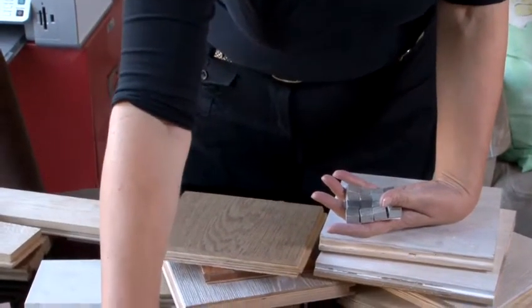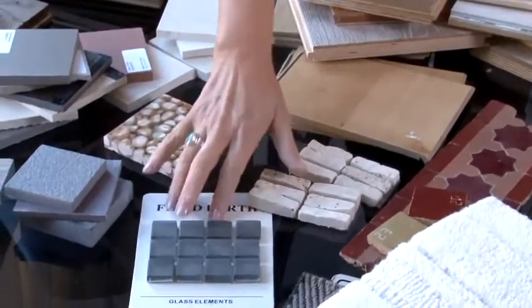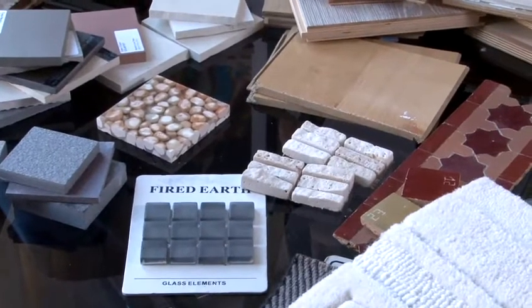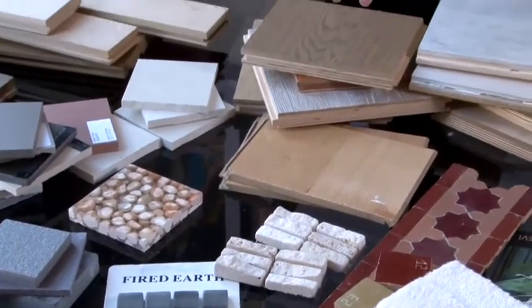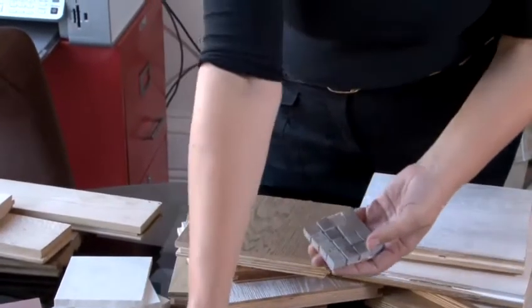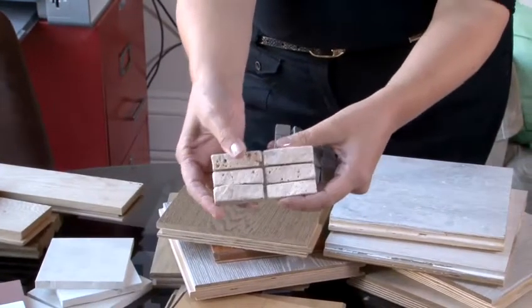mosaics on floors. People tend to forget that and tend to use them on walls. If you want to use a mosaic on a floor, just check with your supplier that it is fit for purpose, because some mosaics are just meant to be on walls, but some, like these tumbled marble ones, could certainly be used on a floor without any problem.